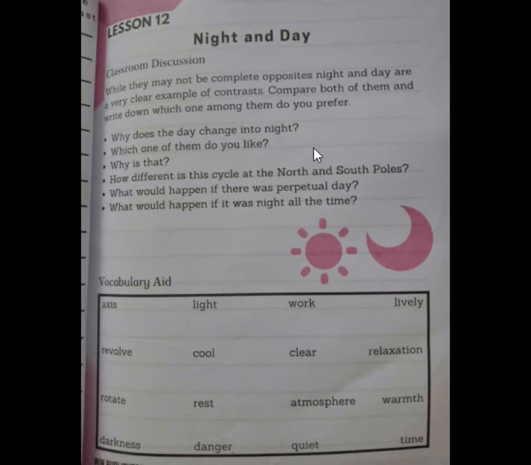Which one of them do you like? Usually, dear students, everyone likes day because it is bright, it has sun, it has activities, it is sunny, and everyone loves to enjoy the work. No one needs extra light, artificial lights, and everyone seems to enjoy the day. Why is that?